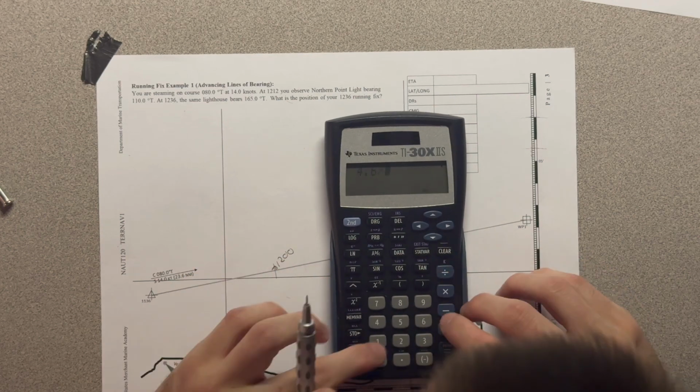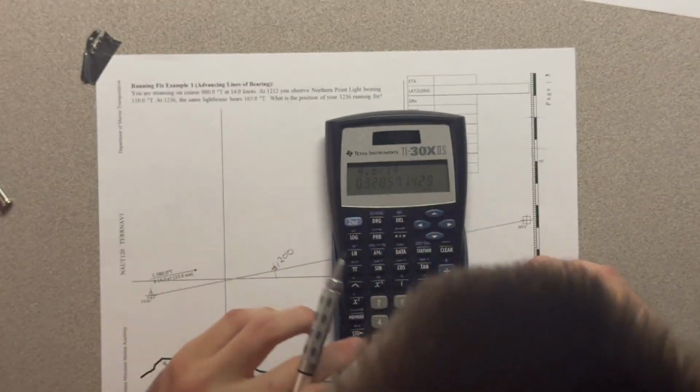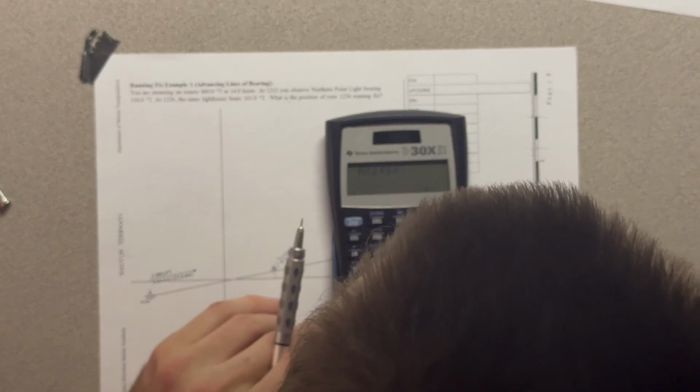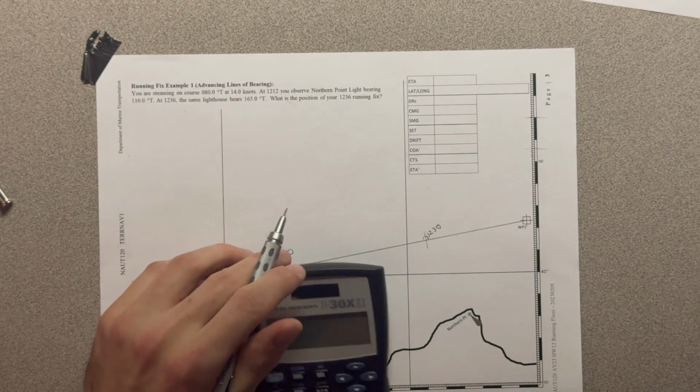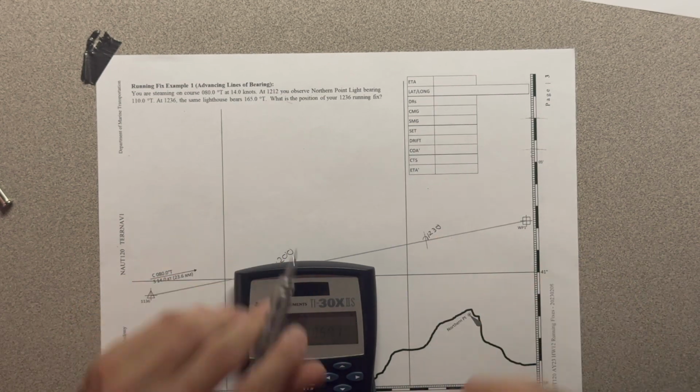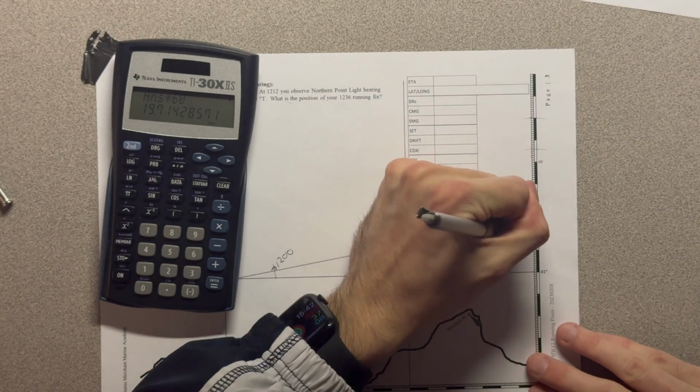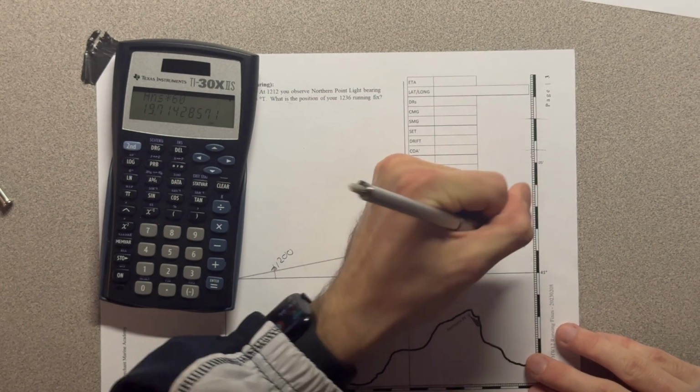divided by our speed of 14 knots. So that decimal hours times 60 is about 20 minutes. So 20 minutes from 12:30 is going to put us at 12:50. So that's our ETA.